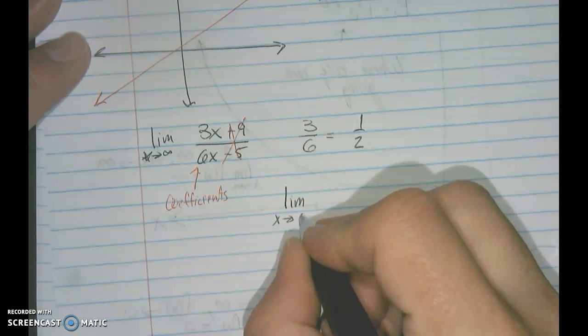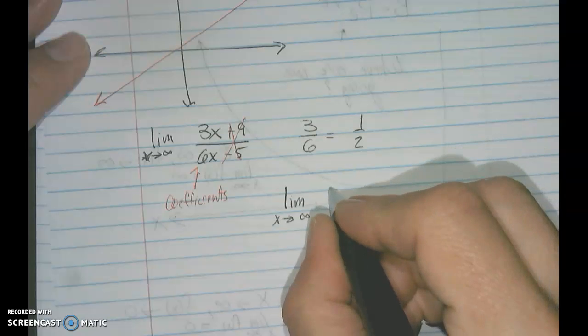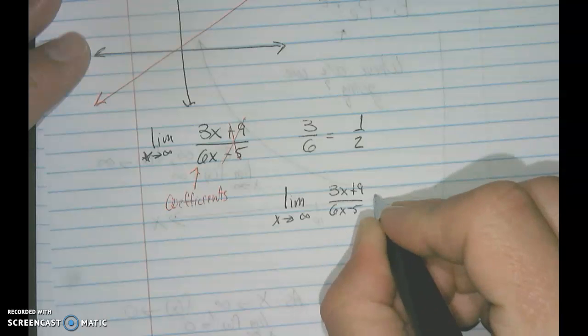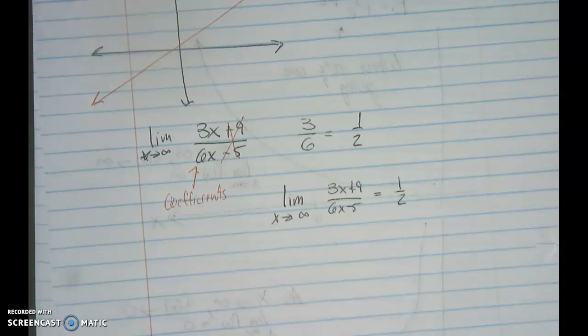Okay, so my answer, because that's what everybody wants to know, is this. The limit as x approaches infinity of 3x plus 9 divided by 6x minus 5 is equal to 1/2. That means that the graph, as we go further and further out on the x-axis, is getting infinitely closer to 1/2. That's all that means. Okay? That's good. That's my plan.